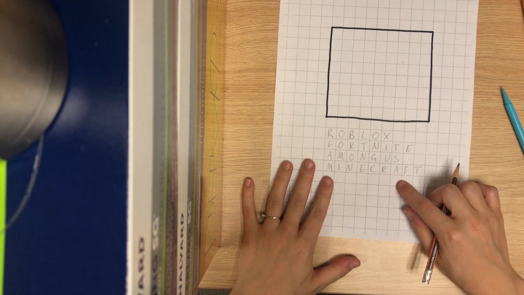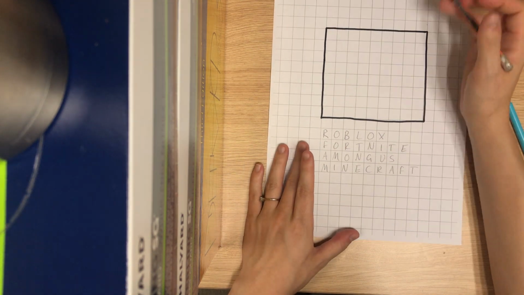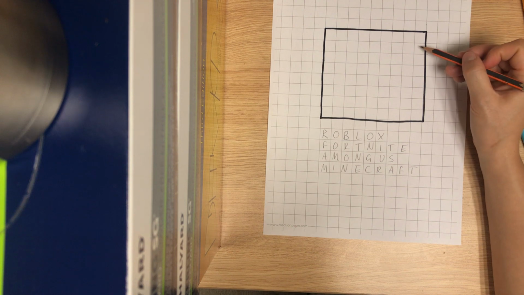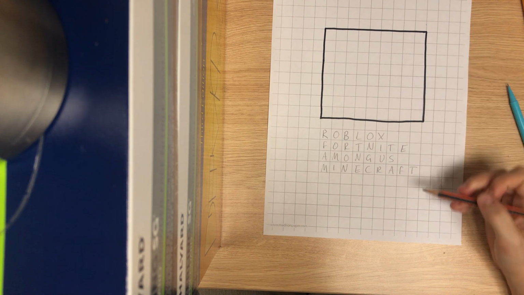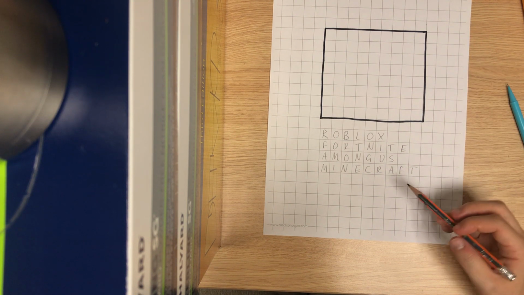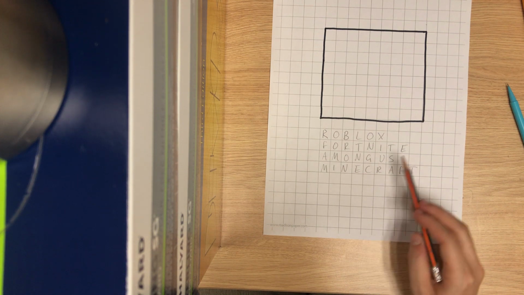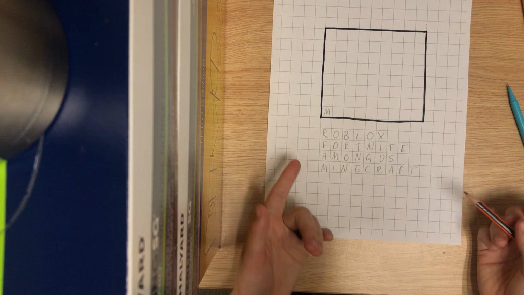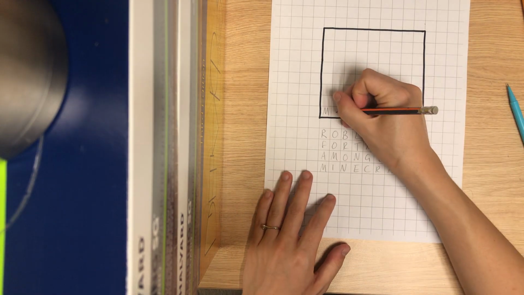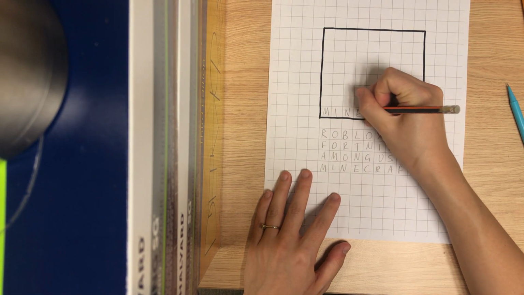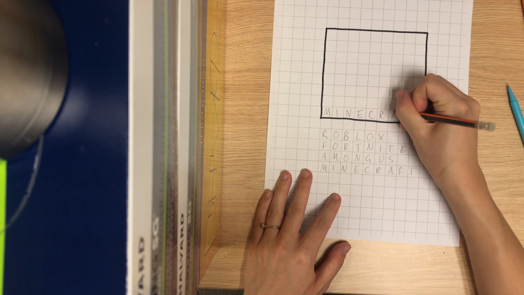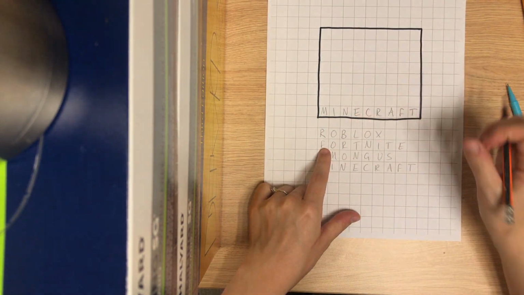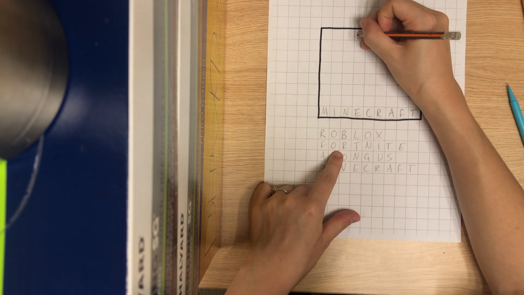So that means that Minecraft, this is a good example of how to do longer words, because Minecraft and Fortnite are going to have to fit together by the E. Minecraft is going to take up a whole row, or well, I could make them fit with something else too, but that's the way that made the most sense to me. I know Minecraft is going to take up a whole row, and I know Fortnite is going to take up a whole up and down row, so I'm going to make it share the same E.